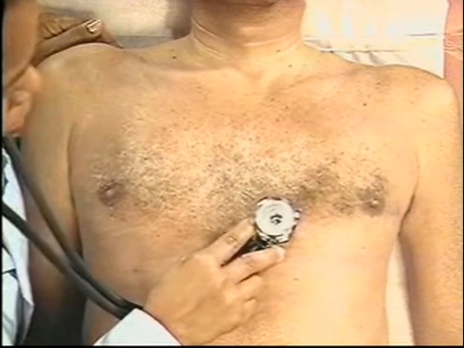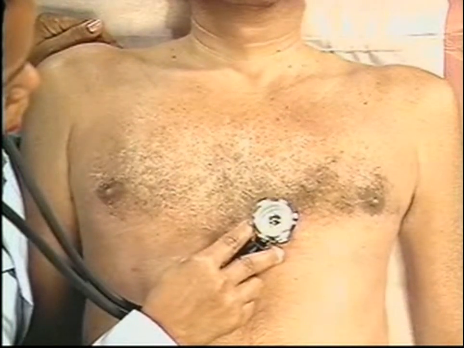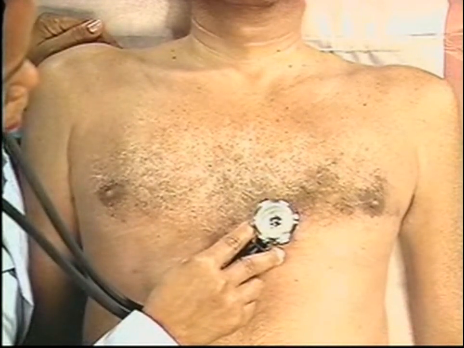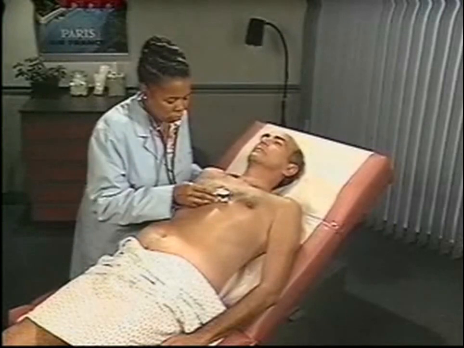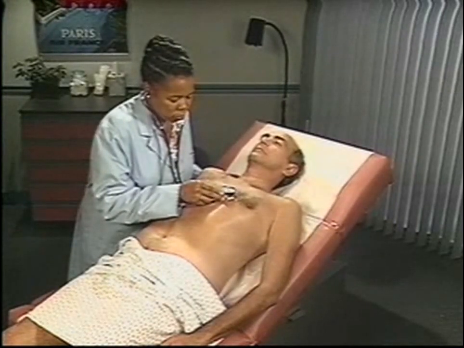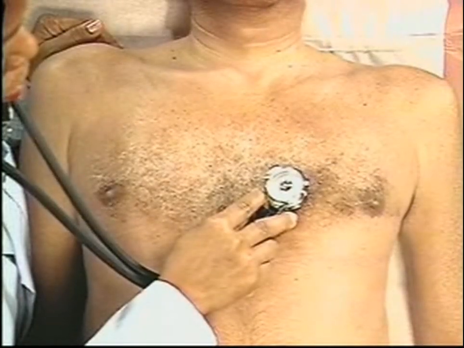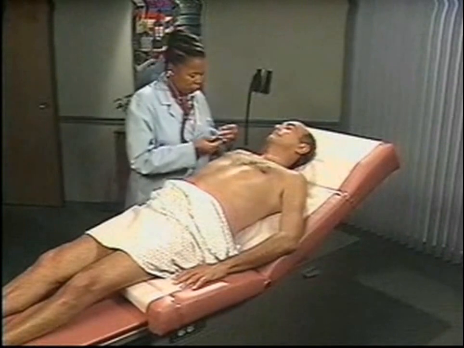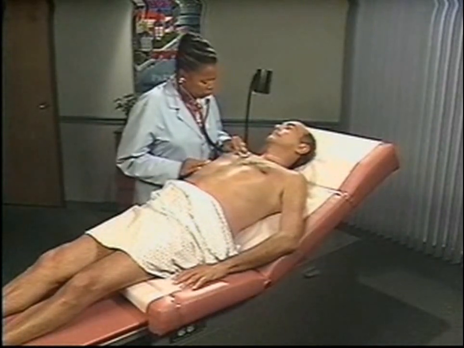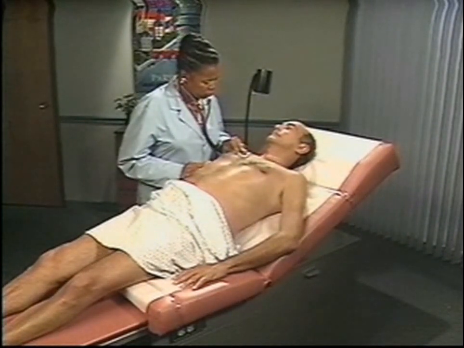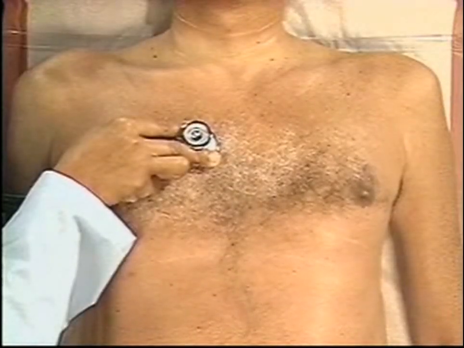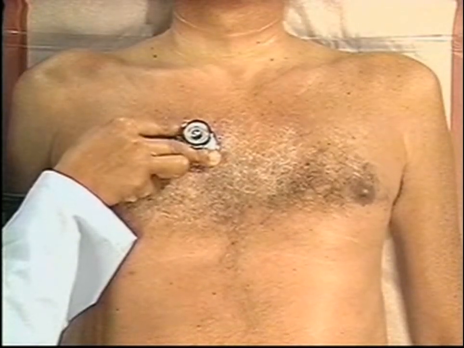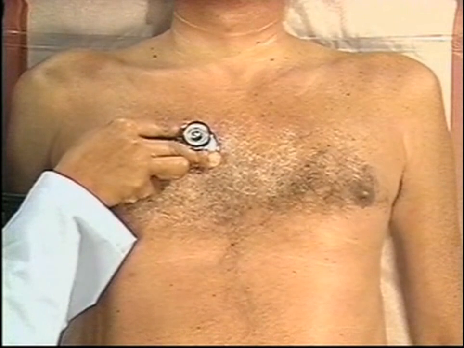In the fifth interspace, and in the fourth interspace. Now that you've seen the listening areas in sequence, focus on the heart sounds in each area. S2 is usually louder than S1 in the aortic area.